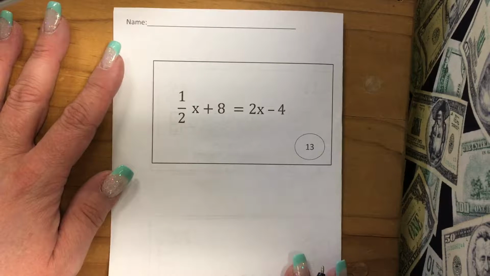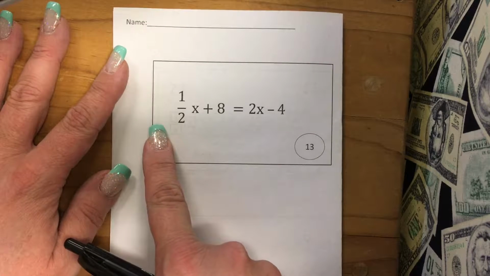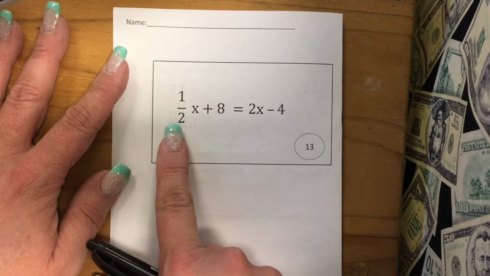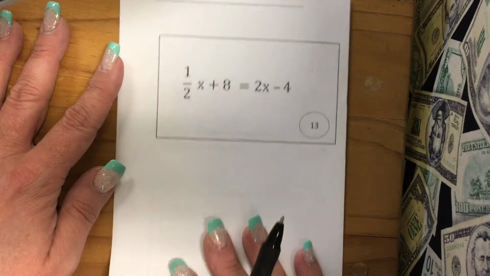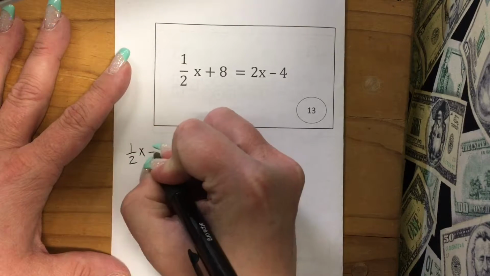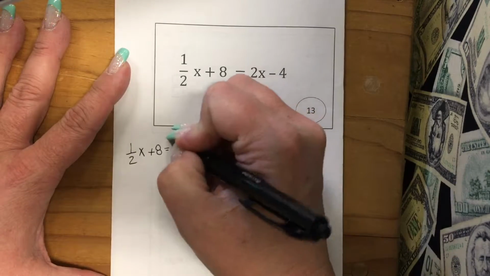Unit 3 review, question 13. I'm going to work number 13 two different ways. I'll multiply by the denominator so I can get rid of the fraction, and then I'll work it with just leaving the fraction alone. So we have 1/2 x plus 8 is equal to 2x minus 4.